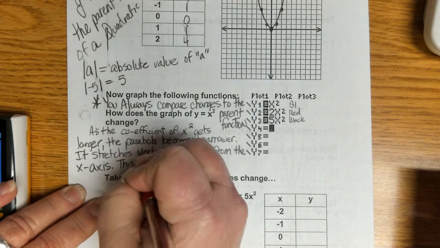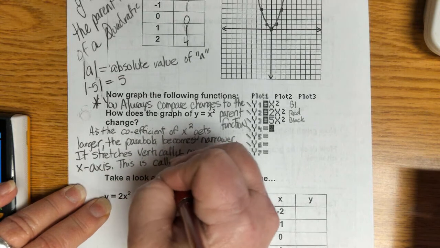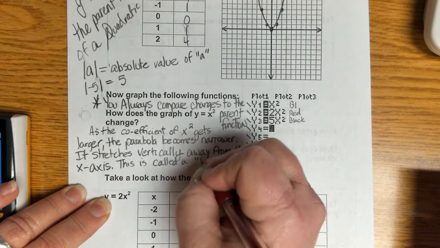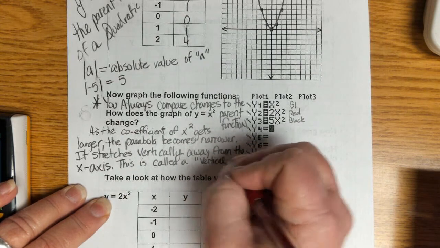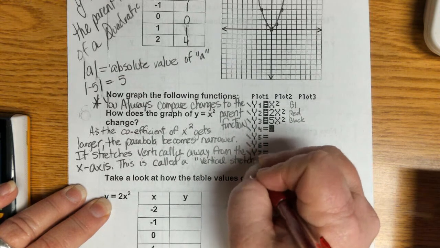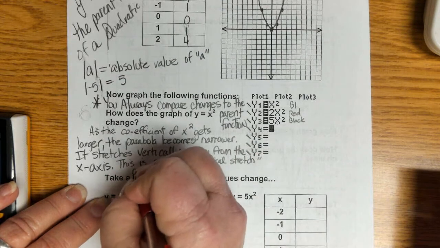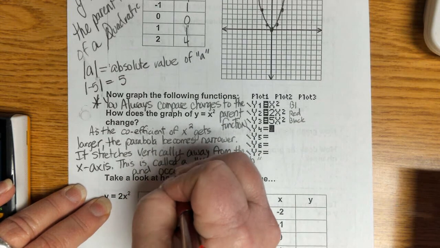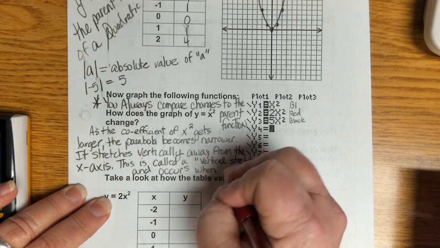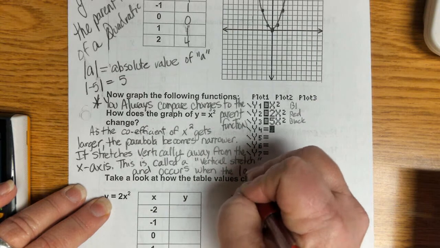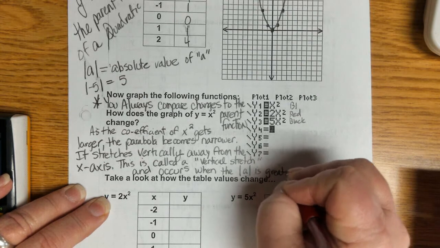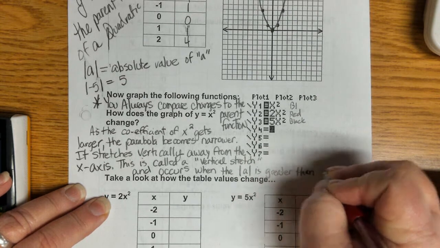This is called a vertical stretch. And it occurs when the absolute value of A is greater than 1.